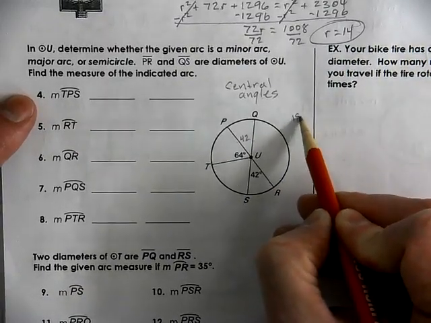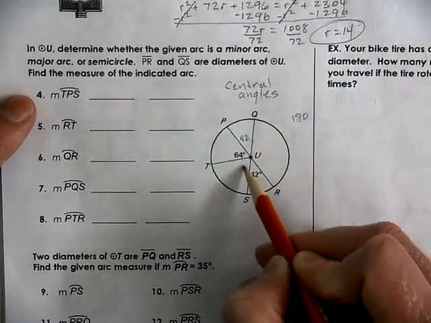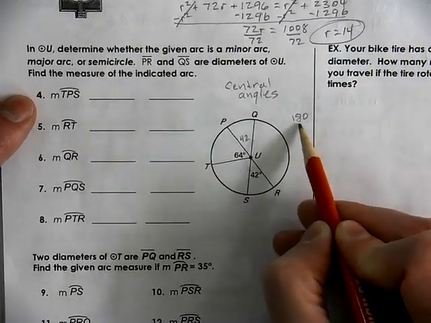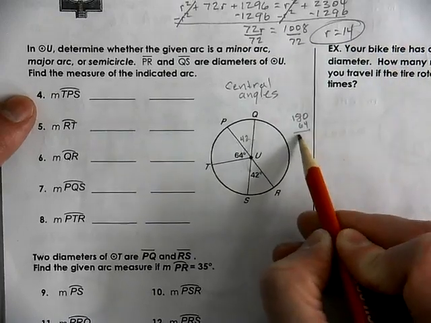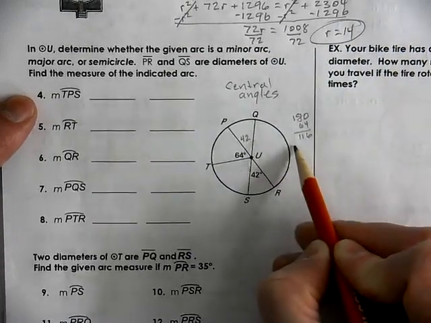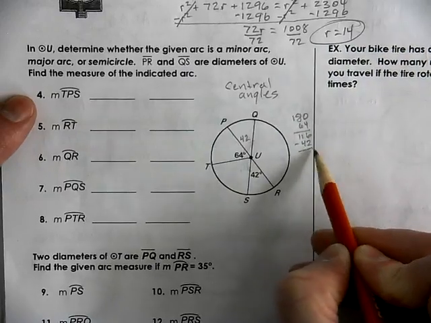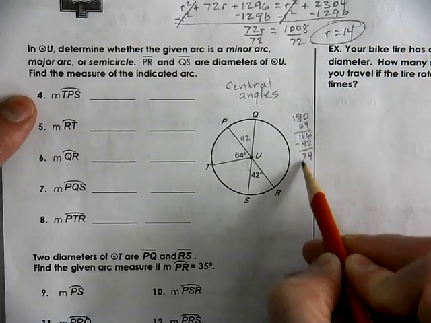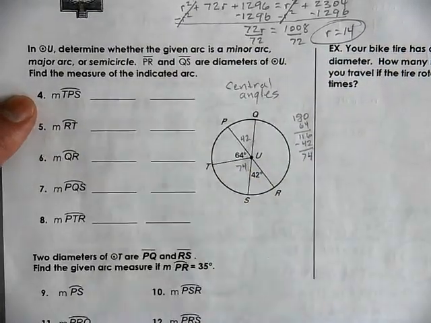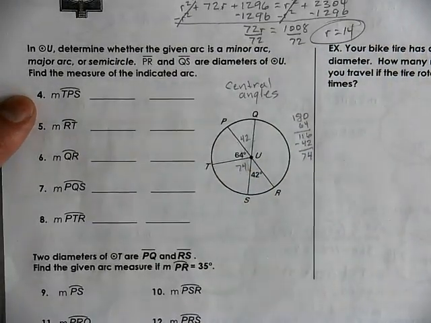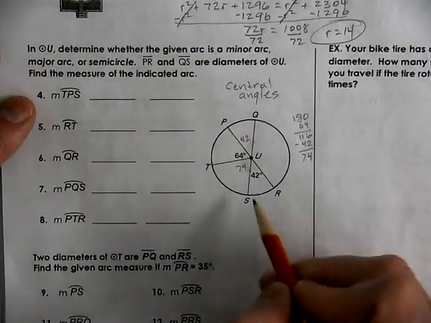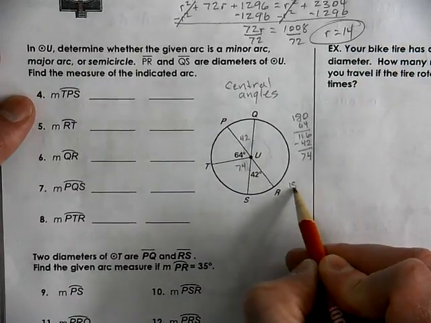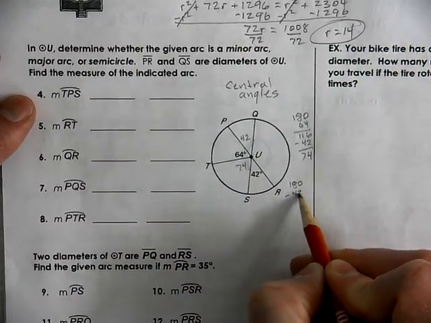If you have 180, because that's half a circle, we're going to take away our 64, which is 1/16, take away our 42, so that's 74 for this leftover amount. This big portion over here is 180 minus the 42.